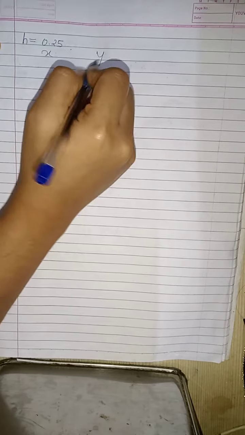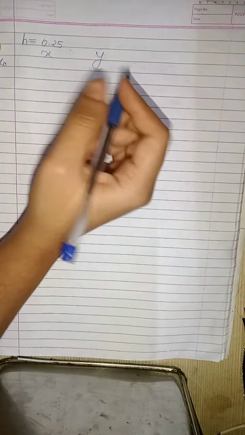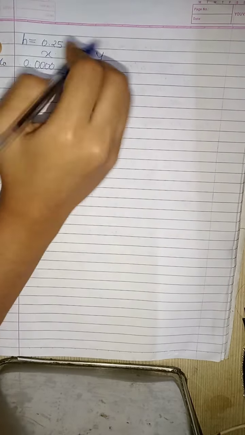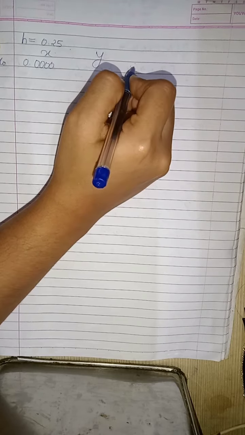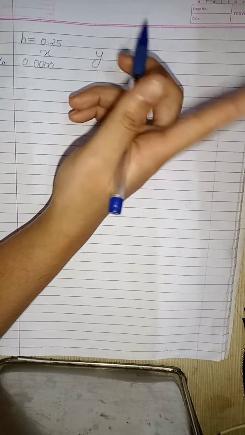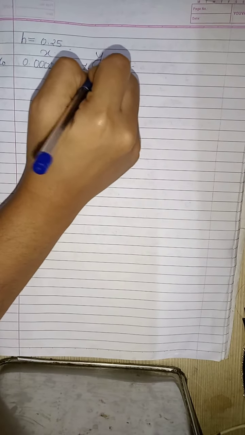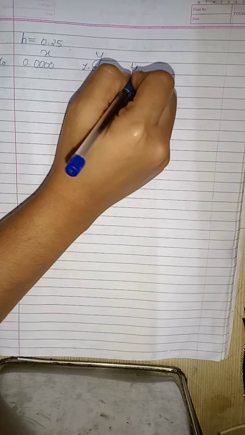So let us consider h equals 0.25. Now we'll calculate the values for x and y respectively. Our first point, x0, is our initial point, so it is 0.000, and similarly your y0 point is 1.0000. So this is y0.